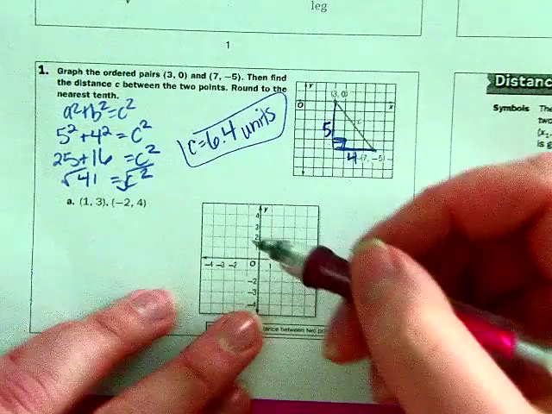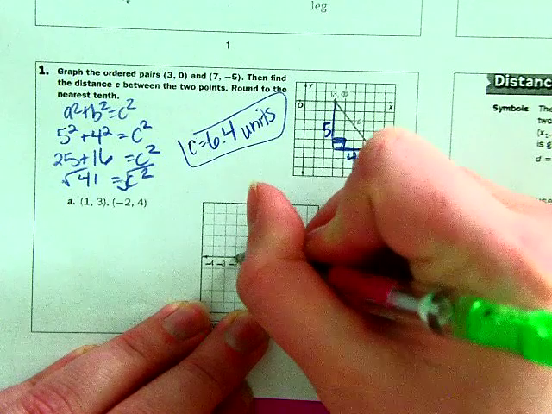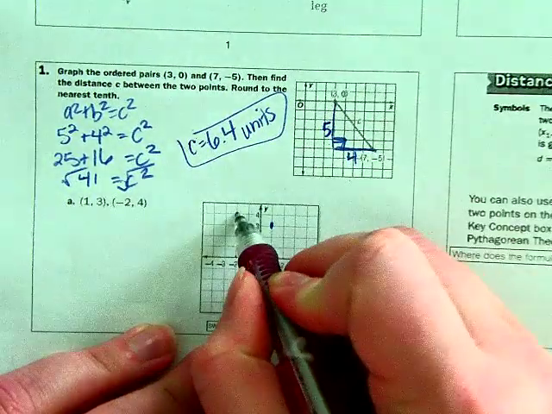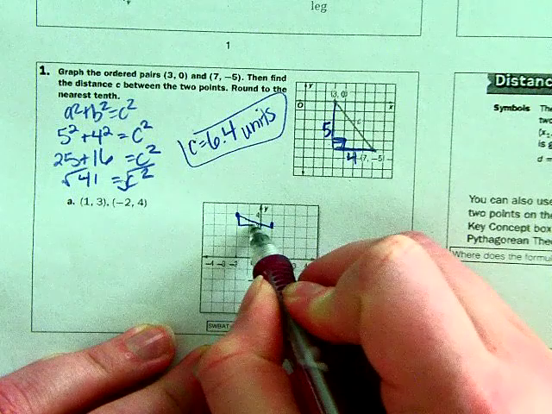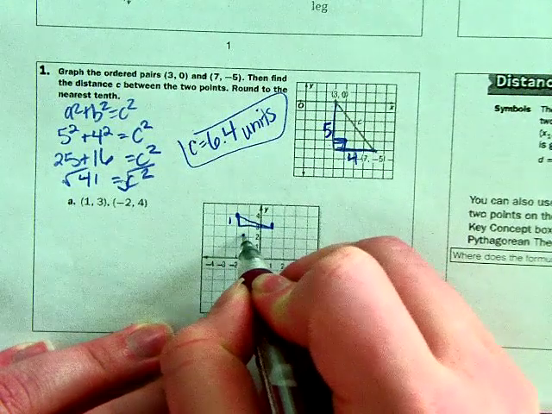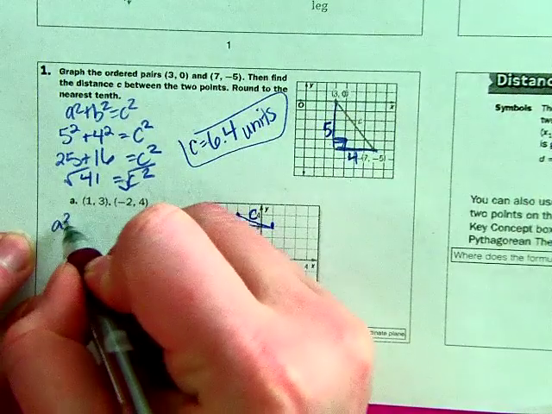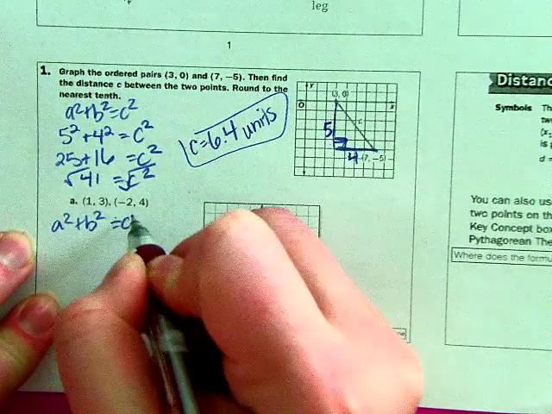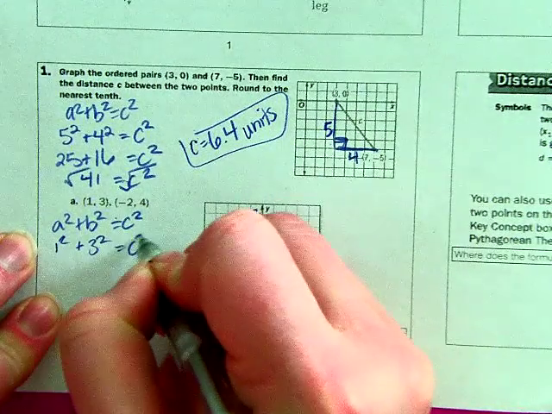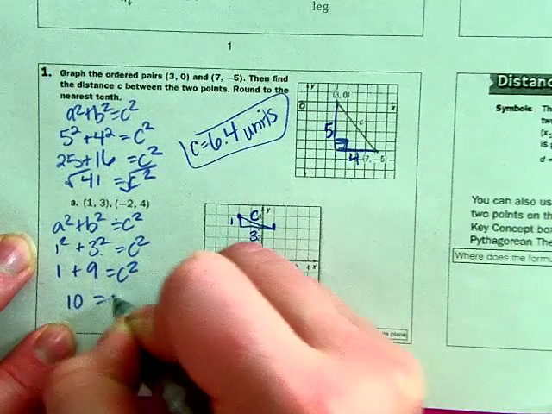Okay, so letter A, plot the points (1, 3) and (-2, 4). So there's our points, and we would draw the triangle in between. The y distance is 1, and the x distance is 3. So we're solving for our c distance. So again, the Pythagorean theorem, a squared plus b squared equals c squared. So 1 squared plus 3 squared equals c squared. This is 1 plus 9. So 10 is equal to c squared.